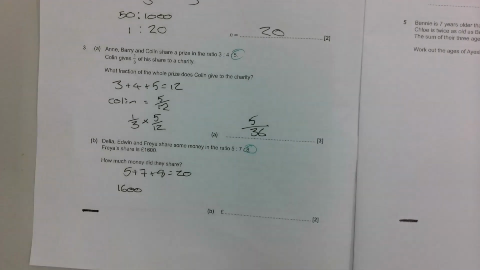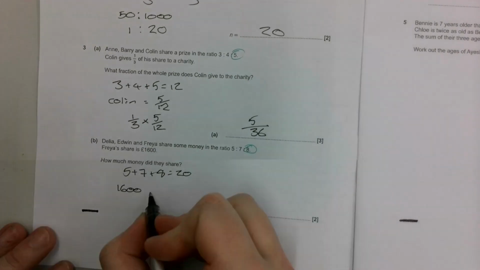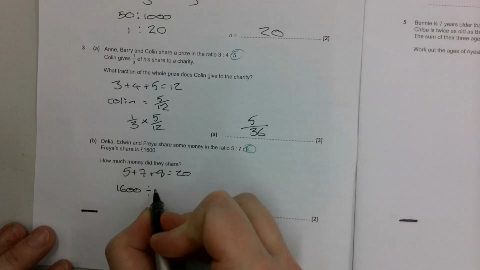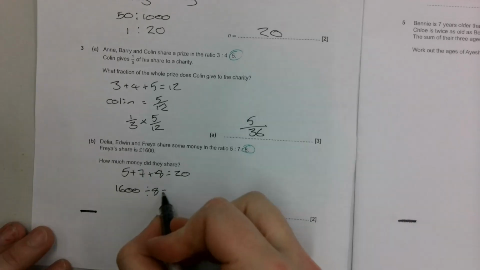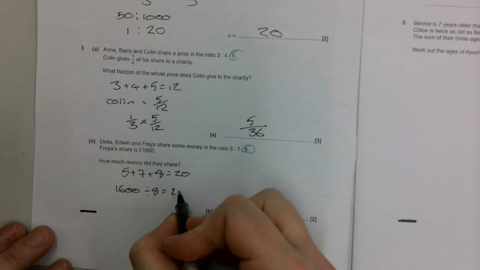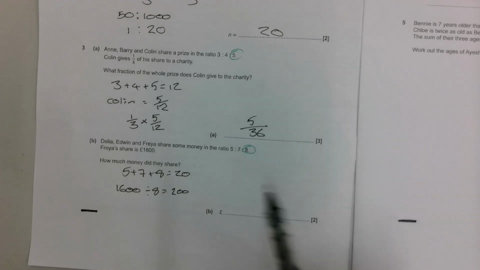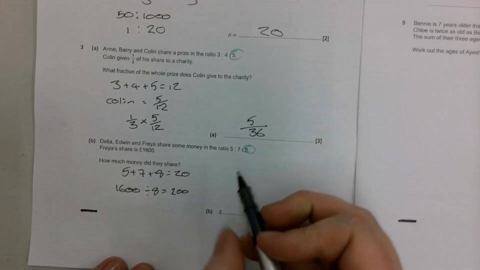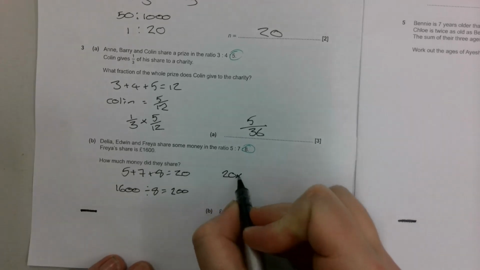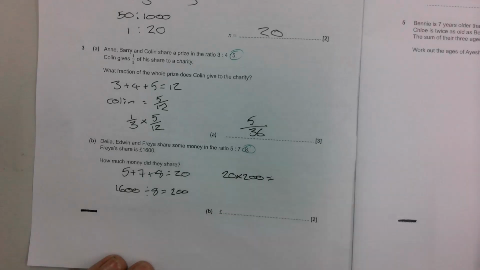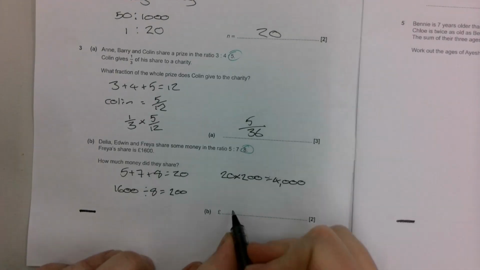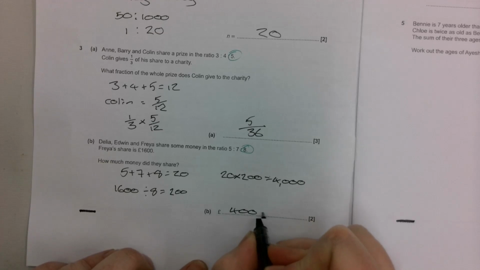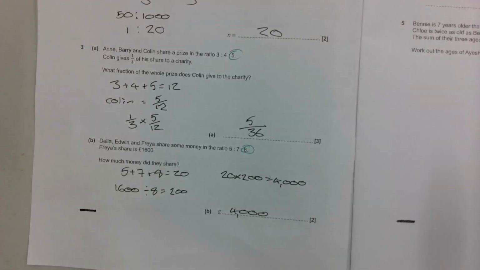This bit here is Freya's. So we are going to divide 1,600 by 8. And we can do that on the calculator, but hopefully we realise that that is going to be 200. So if we've got 20 shares at 200 a pop, we'll end up with £4,000 being shared out. Again, you can double check that with a calculator if you wish.